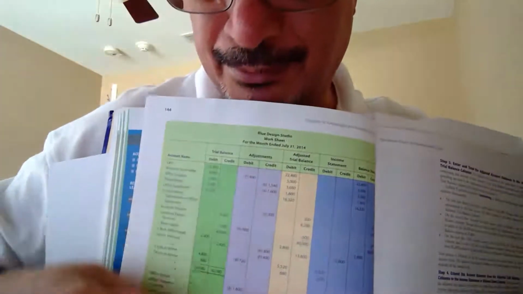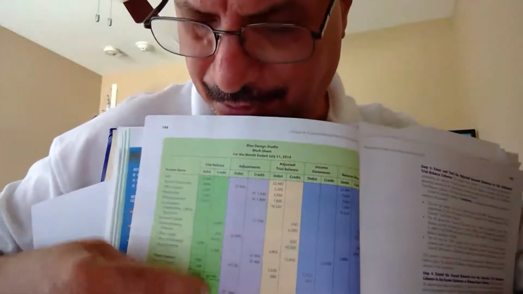This is your trial balance. And the green one is your trial balance. That's after you have posted, before you did any adjustments. Remember, I told you at some point you might want to do a trial balance before you do your adjustments, to see if your work is okay so far. And then when you do your adjustments, you have to post those adjustments over here.